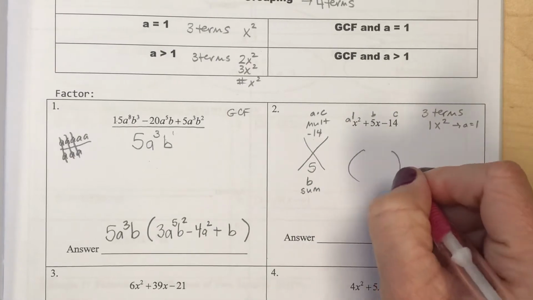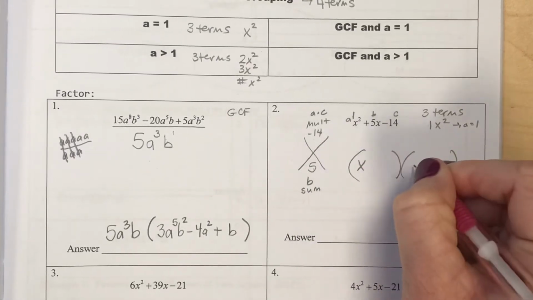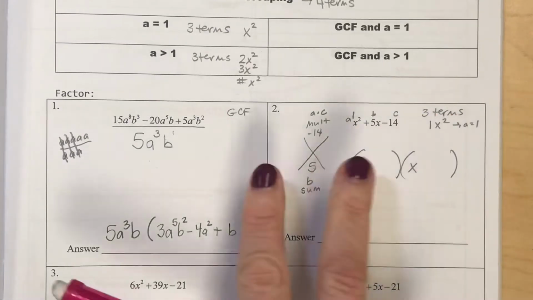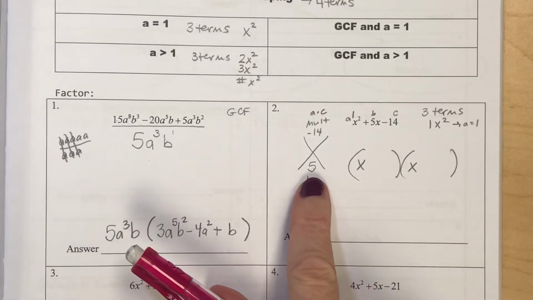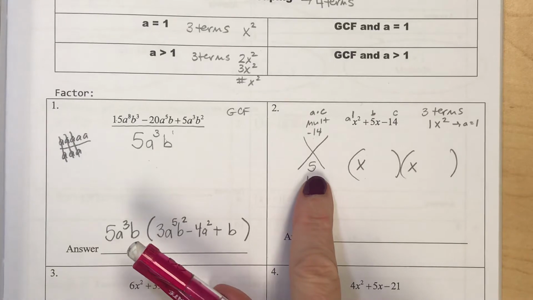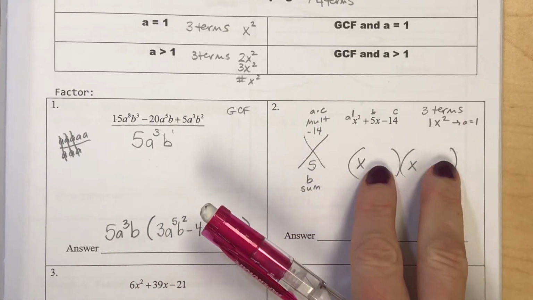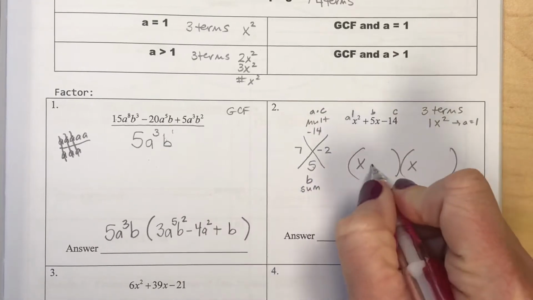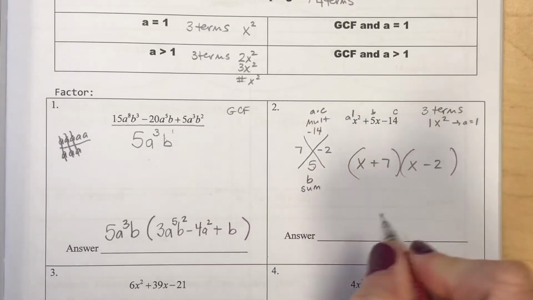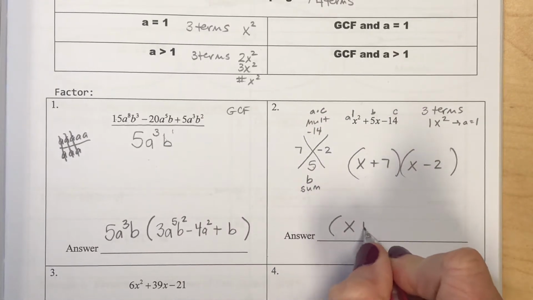And then what your factors are going to look like is this. X times x is going to get you your x squared, but these 2 numbers that multiply to make negative 14 and at the same time add to make 5 are going to be the factor numbers that you see here. So I'm thinking a 7 and a negative 2. And those are my factors.